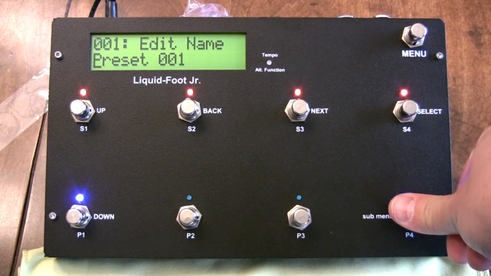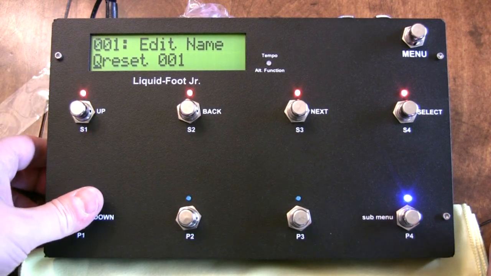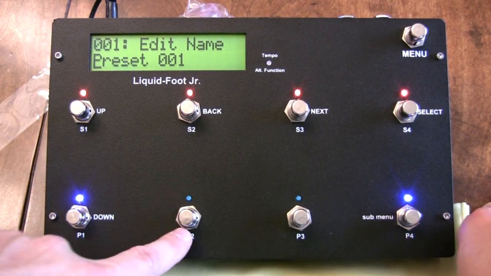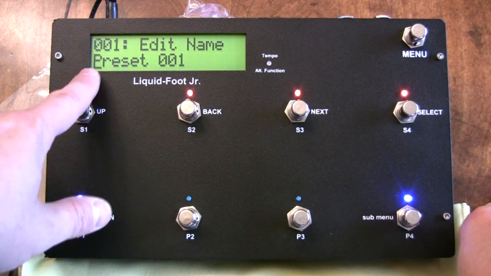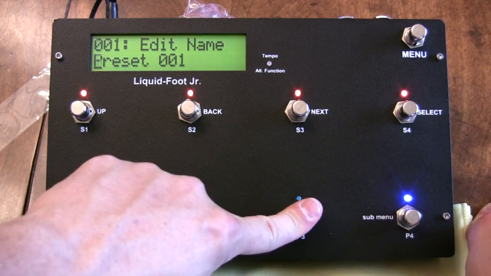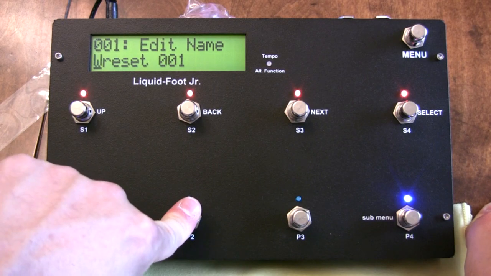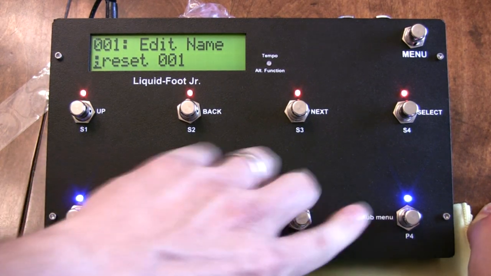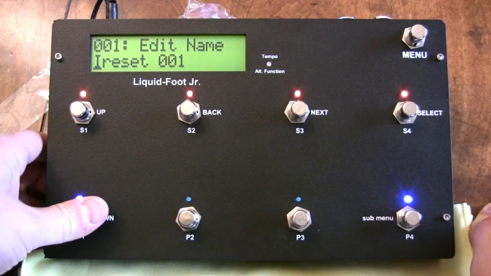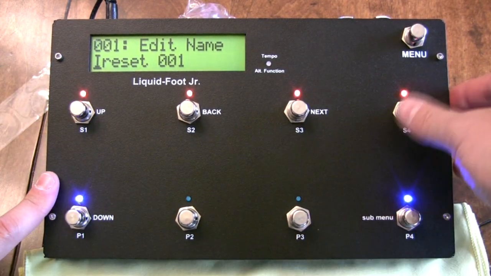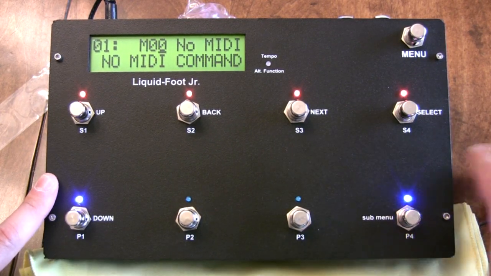I'm going to hit submenu, and here, if I'm not using the software, I can scroll up and down, change the preset name. If you're editing numbers, P3 adds 10 and P2 subtracts 10. When you're editing letters, P3 adds 7 characters to where you are, and P2 subtracts 7 characters. So it's a fast way to scroll through the symbols and alphabet, and then use your up and down to fine tune it. Okay, and again, select to save your changes. So I'm going to go to the next submenu to skip over it.